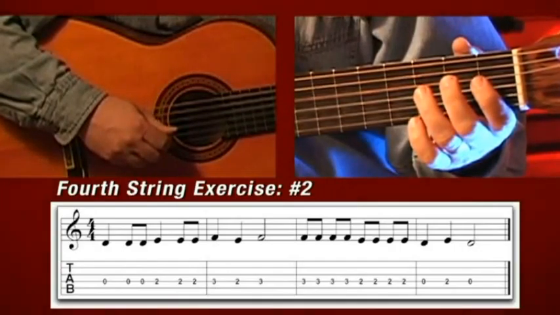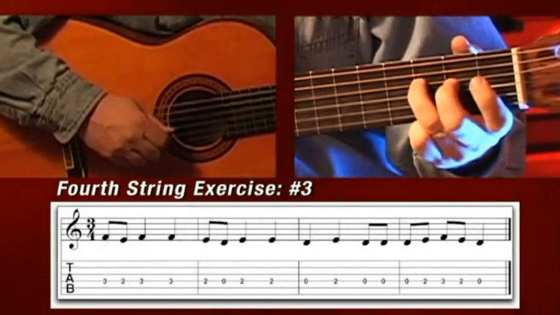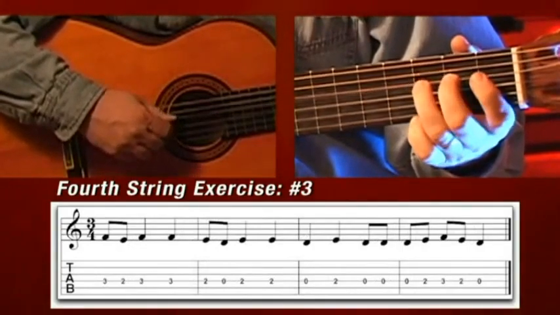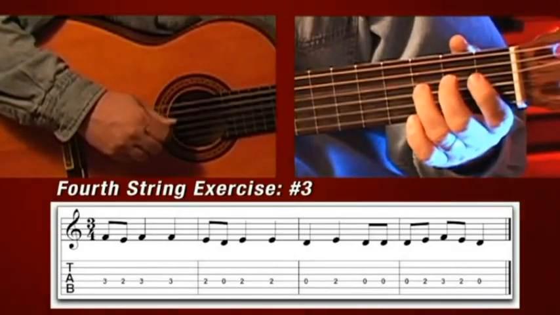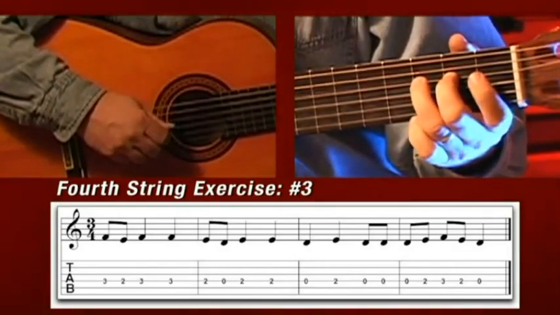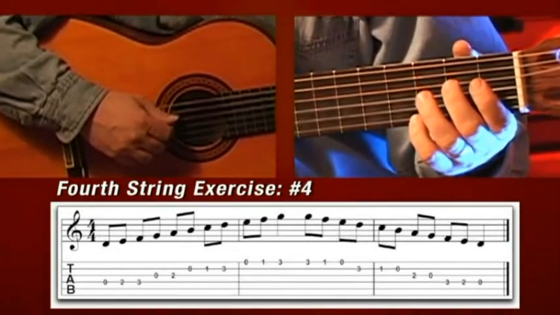Remember to be alternating your picking. Let's do number 3. Ready, go. And last one, number 4. Ready, play.